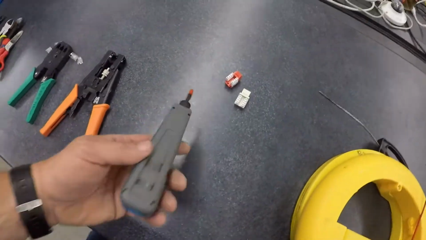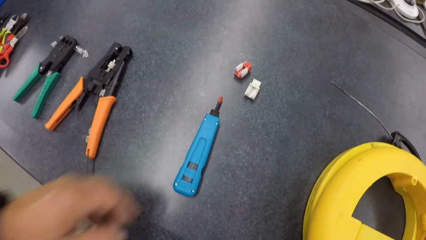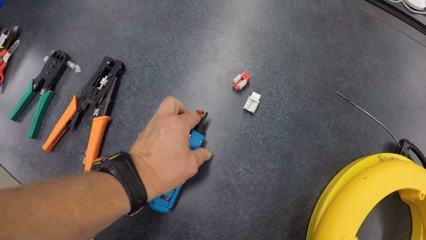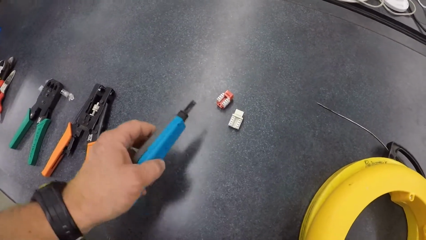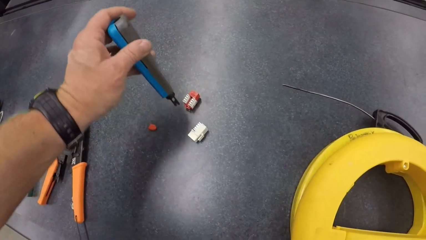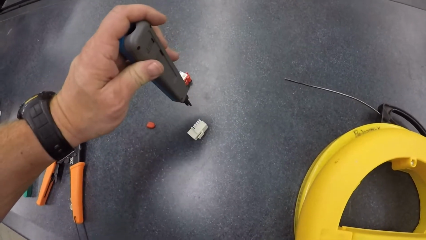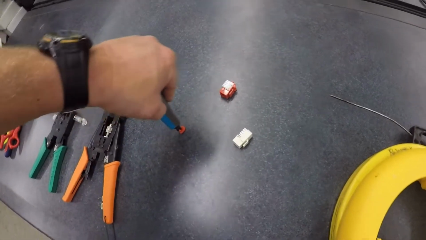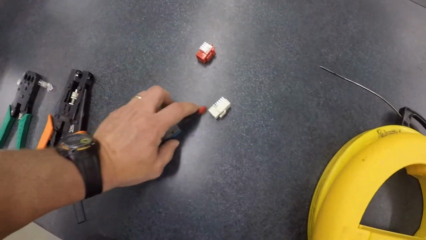Our next tool here is our handy data punch down tool, which will allow you to punch down 110 blocks, or 110 connectors, like so, and they'll punch right down, and I'll just do one here and cut those cables off.